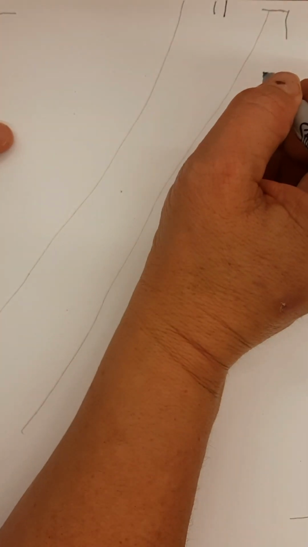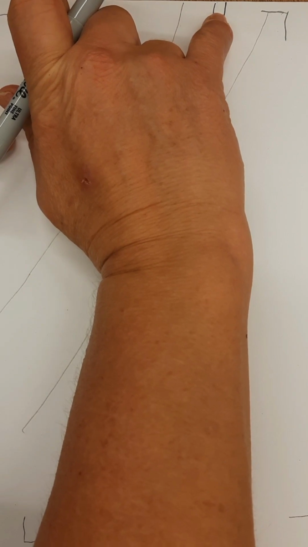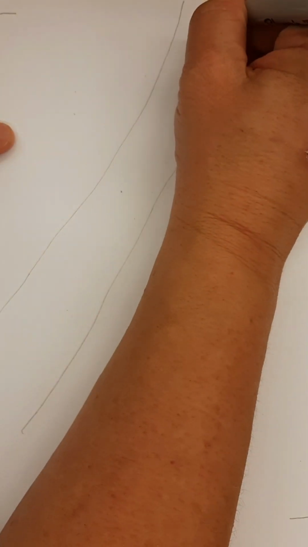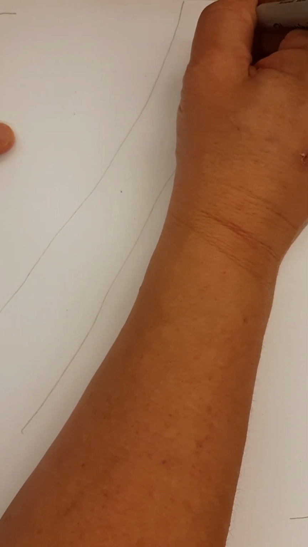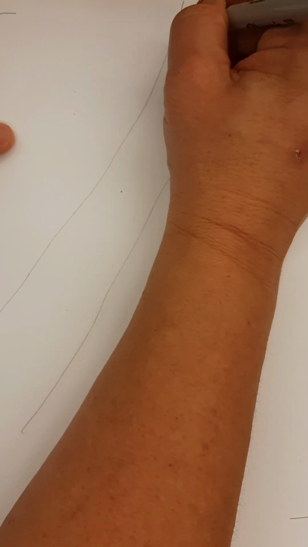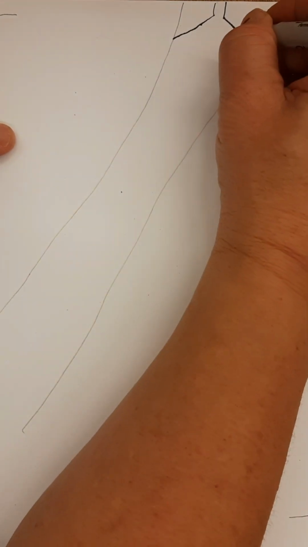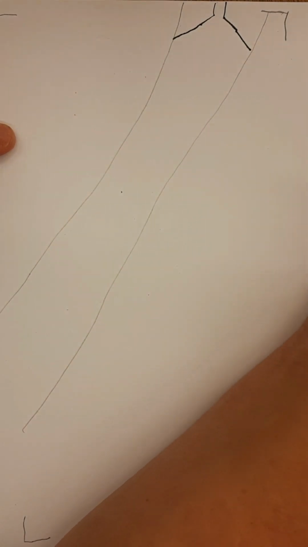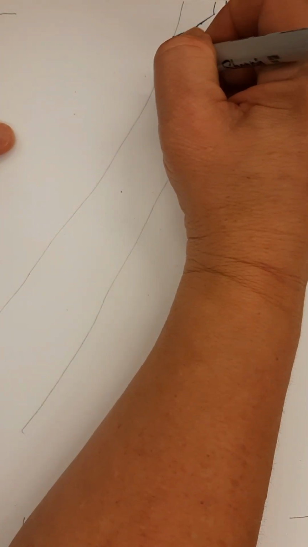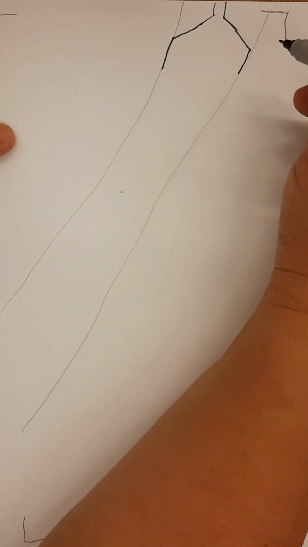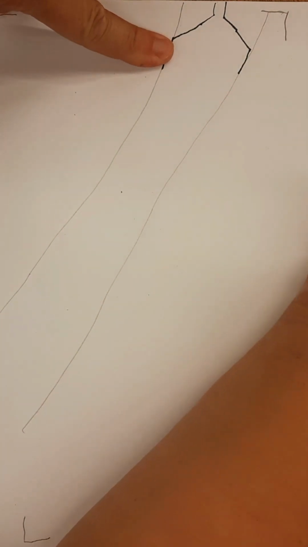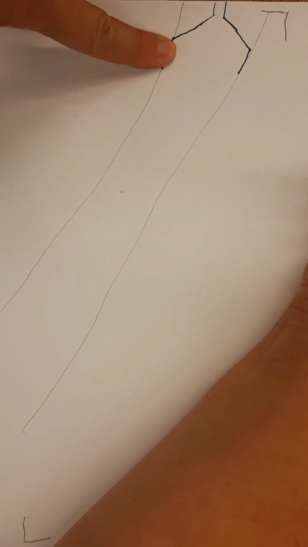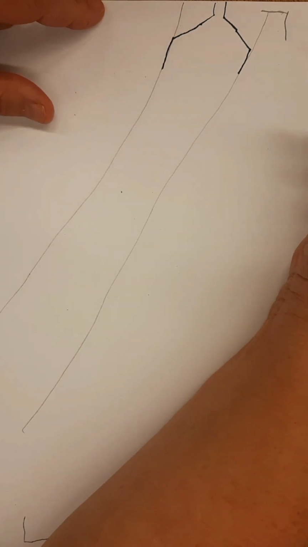Then, after you do the 2 short lines, which are thinner than your pinky, you're going to flare out. You're going to do 2 lines that flare out all the way to the sides of the pencil lines that you made. Then you're going to go down alongside the pencil lines, a little longer than the width of your finger.